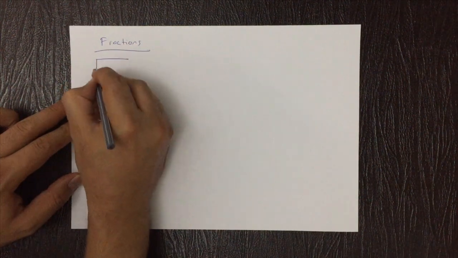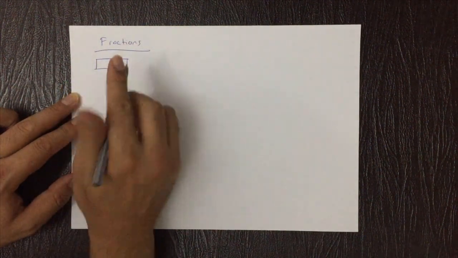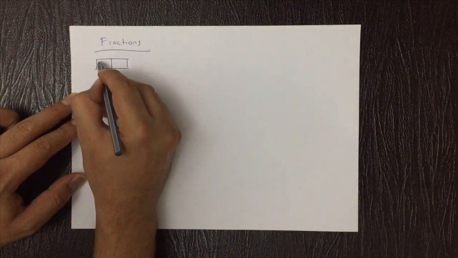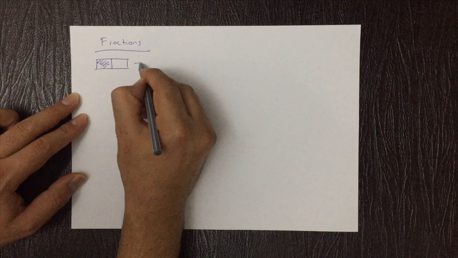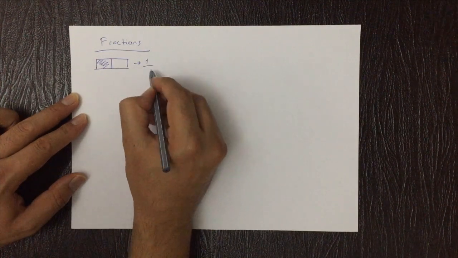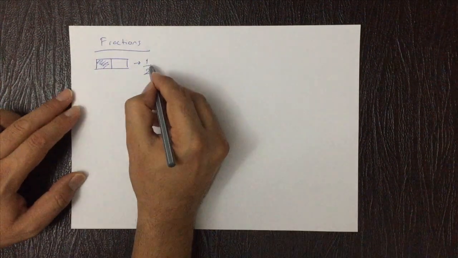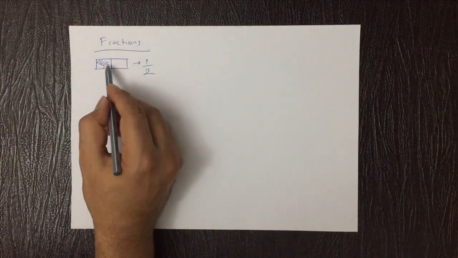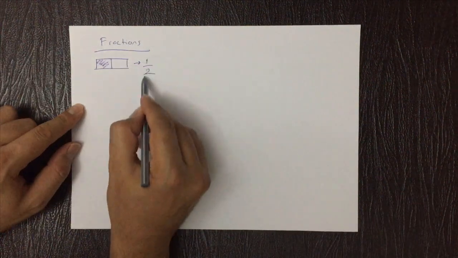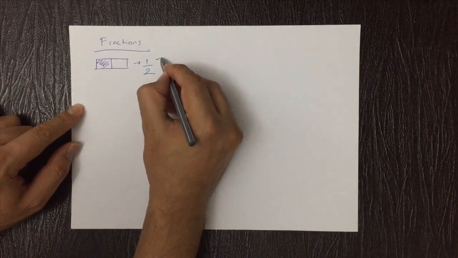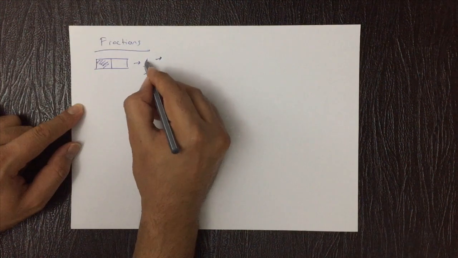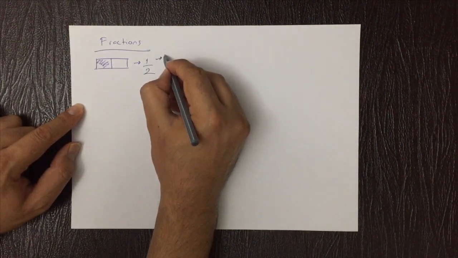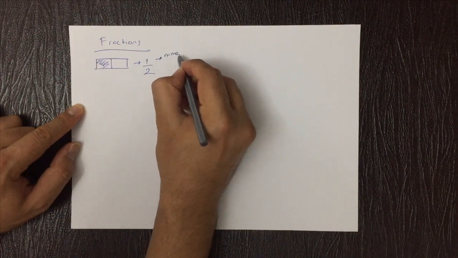Remember what fractions were? We have one thing and we cut it into two equal or some equal parts. For example, I get 1 out of 2, or I can read it as 1 over 2. It means that I got one part from this. So let's remember what the first one, the upper side, is. Of course, it is the numerator.